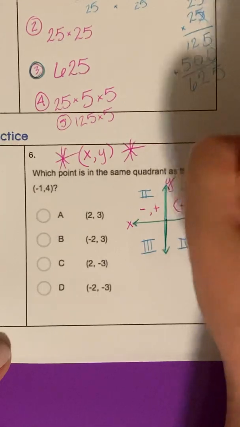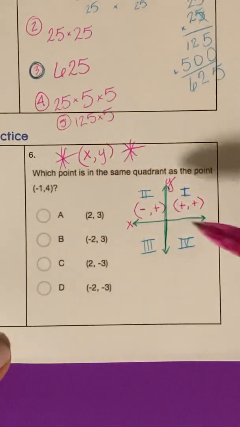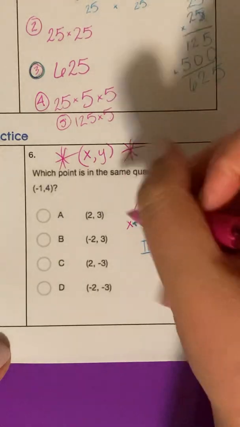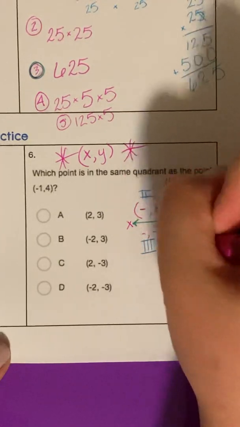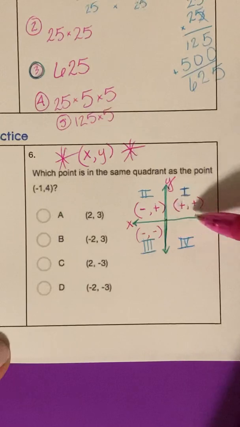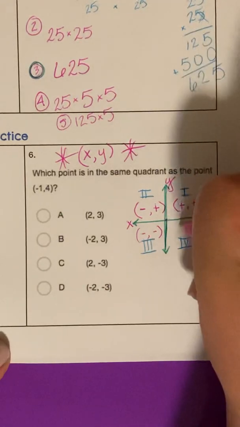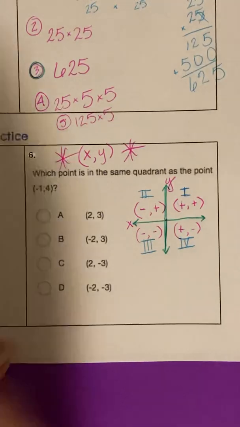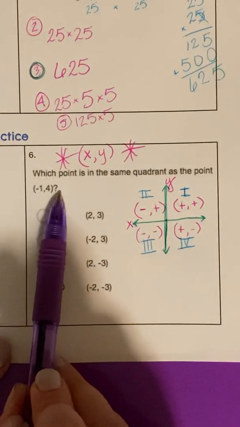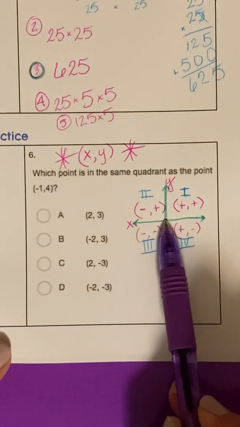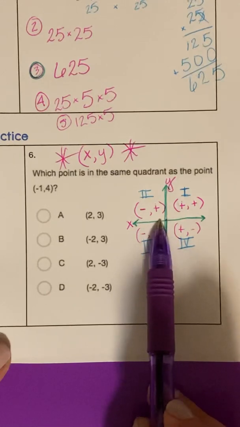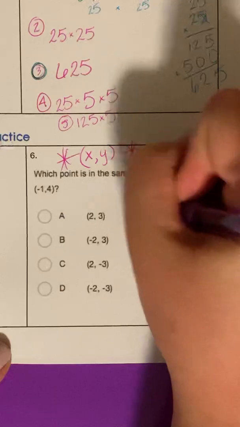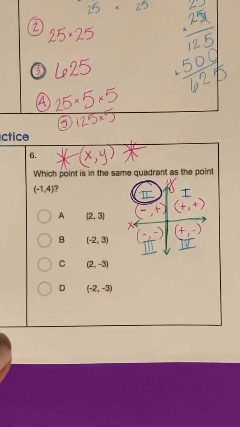So these are what our coordinates are going to be. In the third quadrant, we go negative, negative. And then quadrant 4 is positive, negative. So the point (-1, 4): we go -1, so backwards 1. Then we go up 4. 1, 2, 3, 4. What quadrant are we in? We're in quadrant 2.